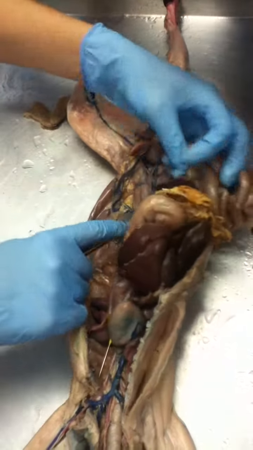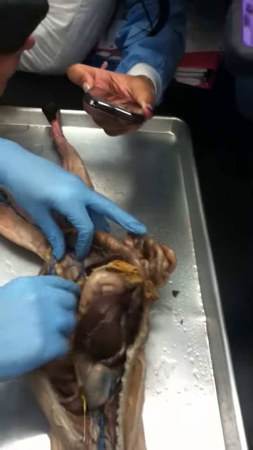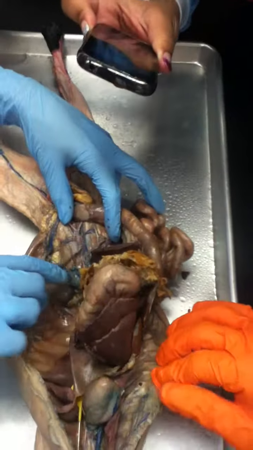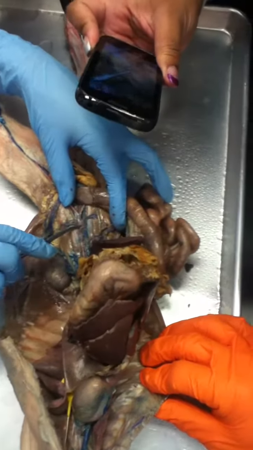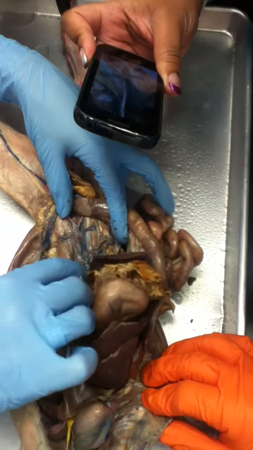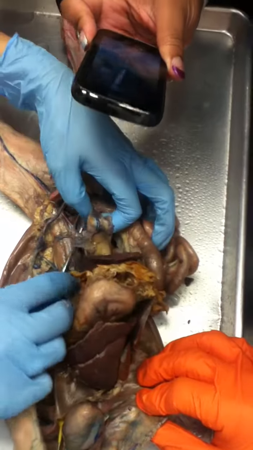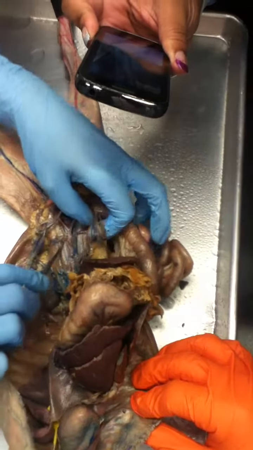Coming down from that, we've got our tree man. Unfortunately, the inferior mesenteric artery on this cat has been severed. We can see where the head of the tree man was, okay? Here is my inferior mesenteric vein.